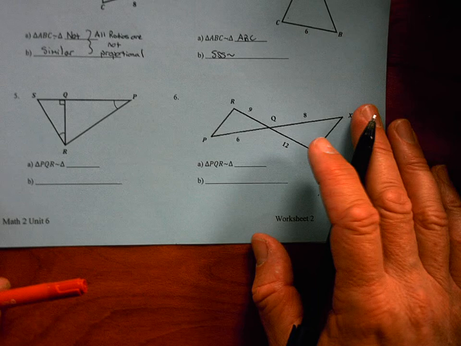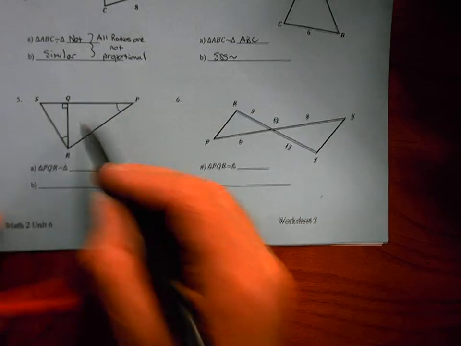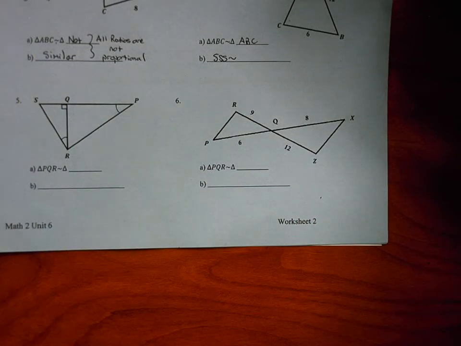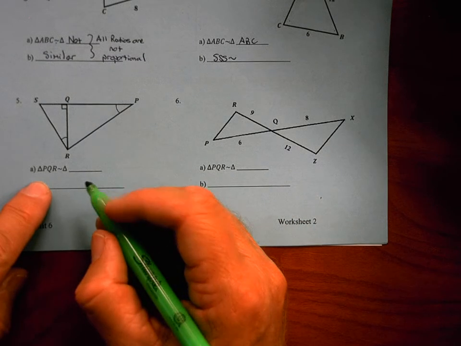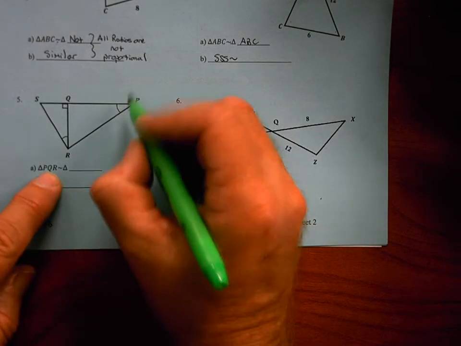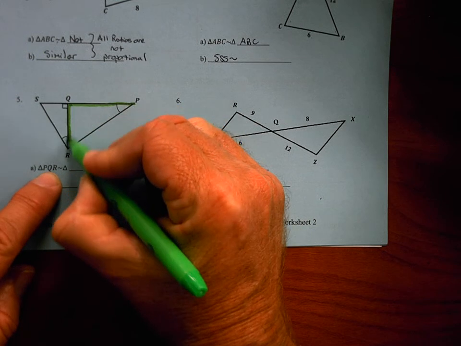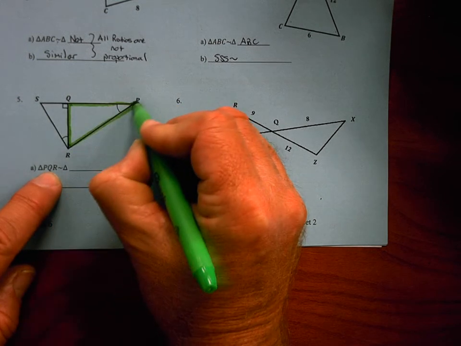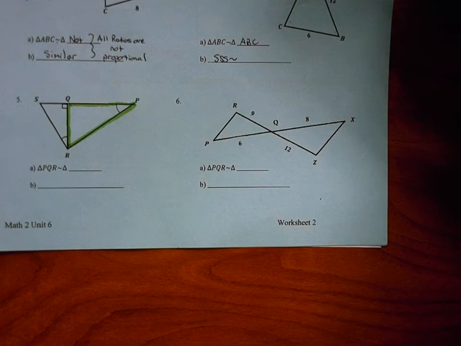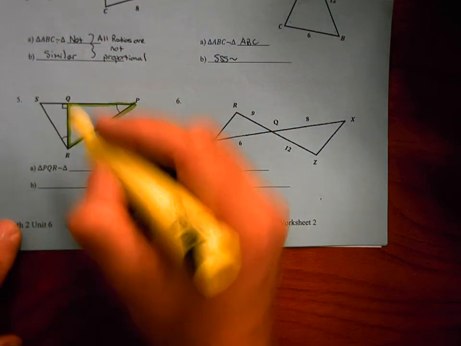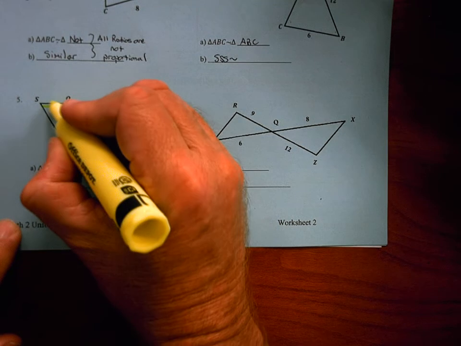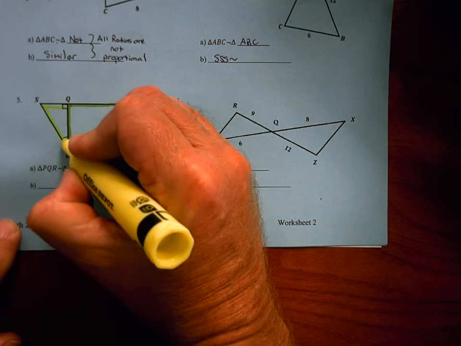Number 5 is a little bit tricky because you have to tell which two triangles we are actually comparing, and there are actually 3 triangles in this picture. One of the triangles, and it gives you a hint, is PQR. So PQR is this triangle right here, which I'm outlining in green. And then we're comparing it to the triangle right next to it, SQR, which I am outlining in yellow here.